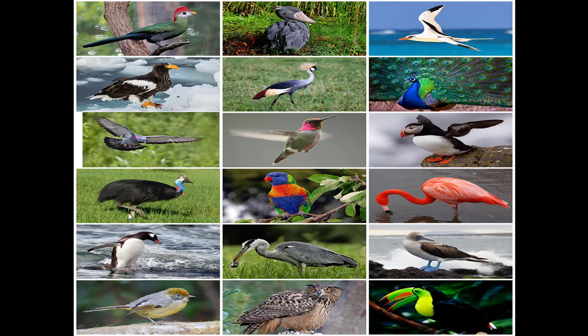Look, we have different types and shapes and colors and sizes of bird, and most of them can fly and some of them can't fly. And all the birds have feathers, as you know, this one is a feather, okay, and have wings. This one is wing, and have 2 legs.